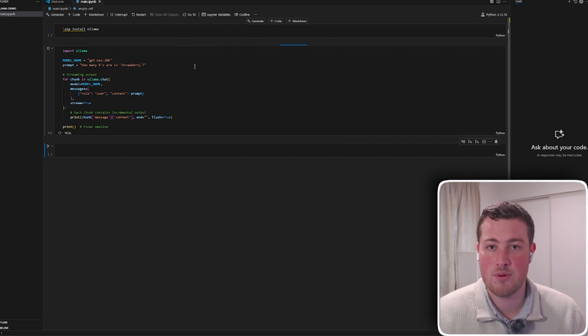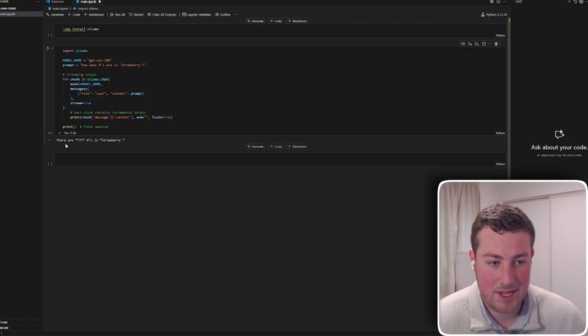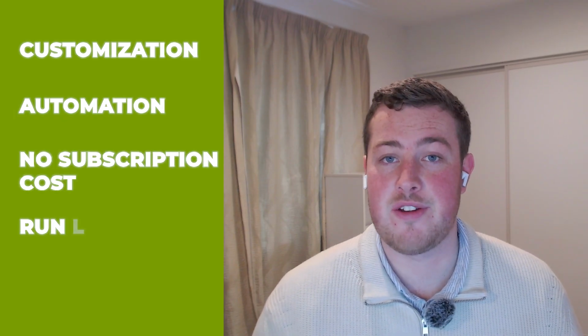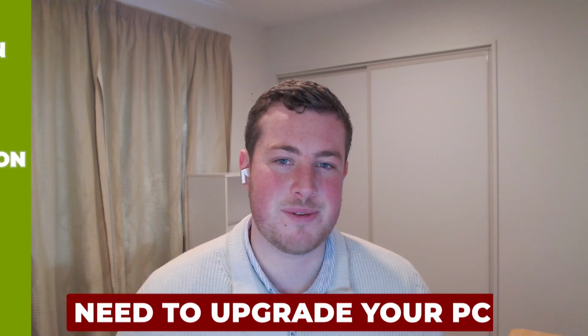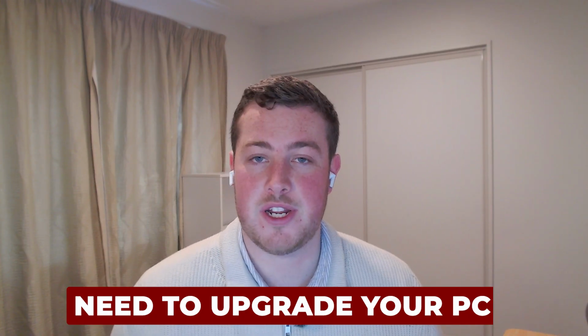All of that you can do with these locally hosted models, which allows you kind of full customization of what you want to do. So it took a little bit longer than it did in the UI. It took about 5 minutes, 17 seconds to get back, but there are 3 R's in Strawberry. These open source models give you such a range of freedom for customization and automation while having no subscription cost and running fully locally. But that might just mean you need to actually upgrade your PC to run them a lot faster, or the newer models that are coming out.